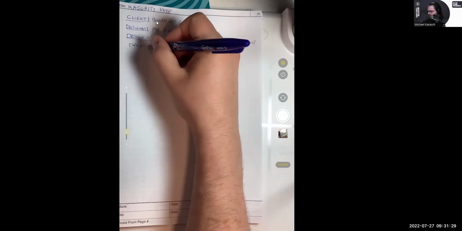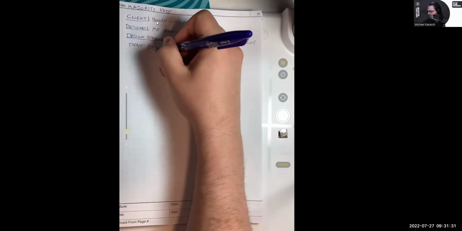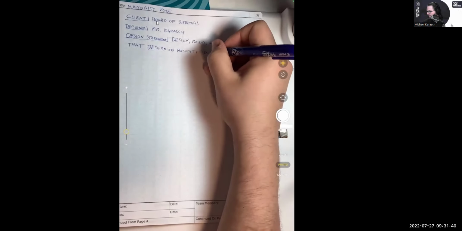What about that determines the majority decision of the board of directors vote? Okay. Determines majority decision. That brings in that majority word, which is kind of cool. Let's start with that. And then let's talk about it: it determines a majority decision, and then does what?